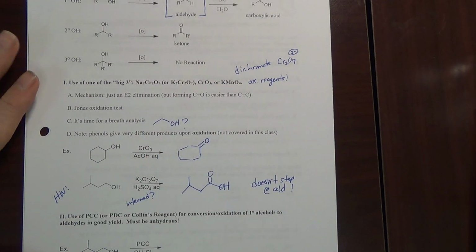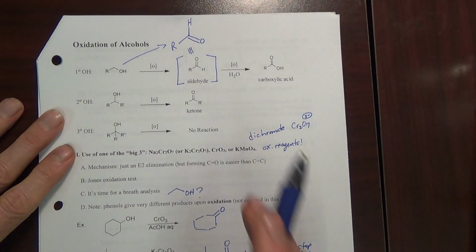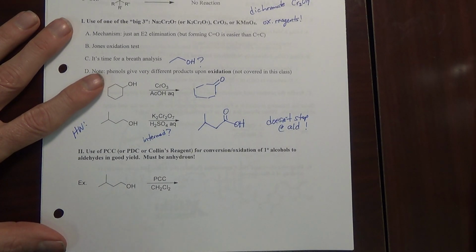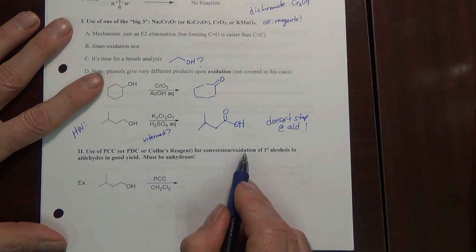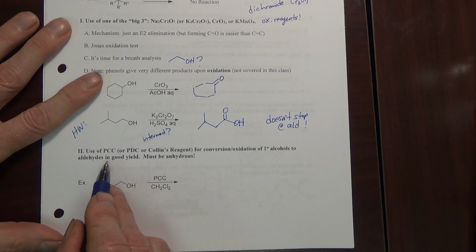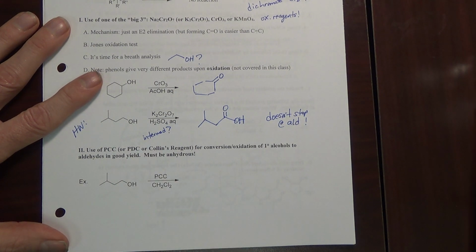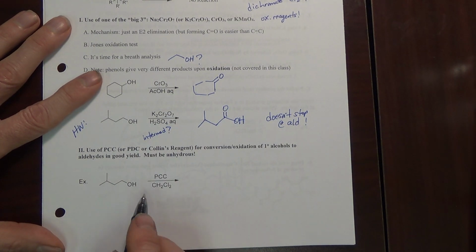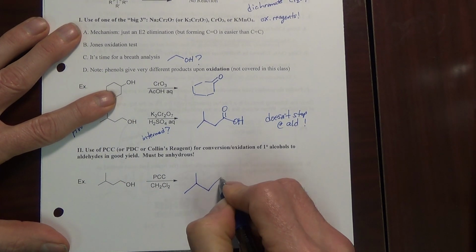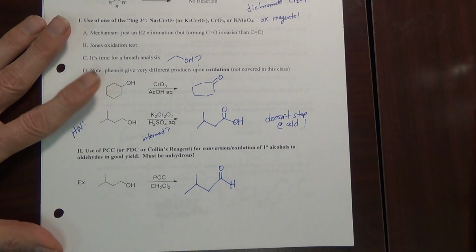Now, what if you wanted to get the aldehyde? What if you wanted to oxidize a primary alcohol to an aldehyde and stop there? Can you do that? The answer is yes. You can use PCC for conversion of primary alcohols to aldehydes in good yield. PCC, or these other two reagents. And this here would give the aldehyde.